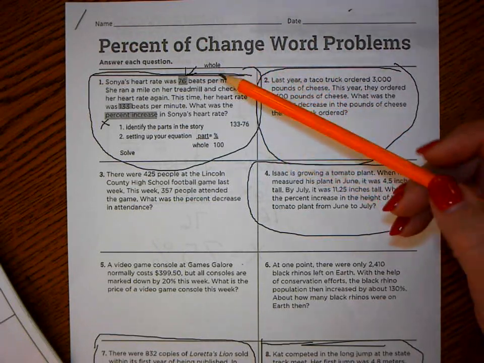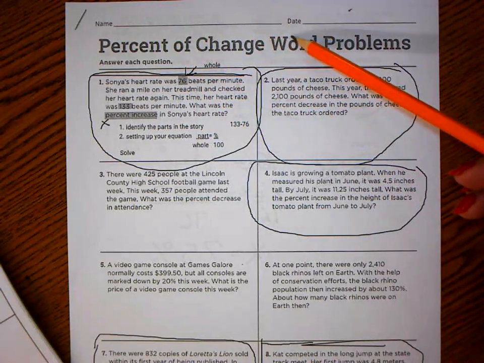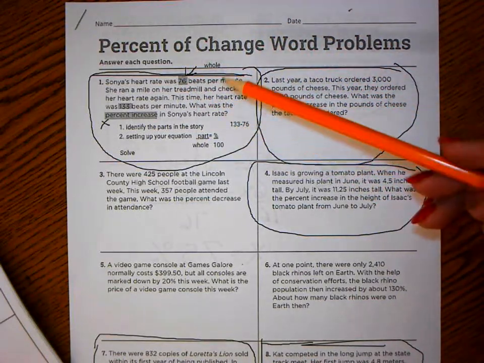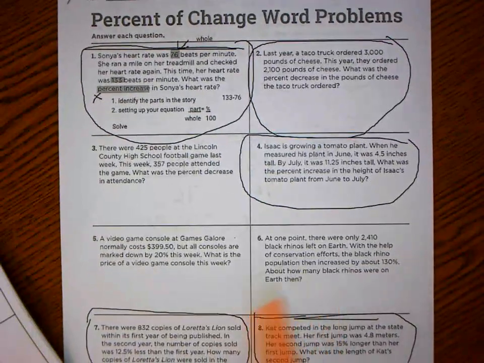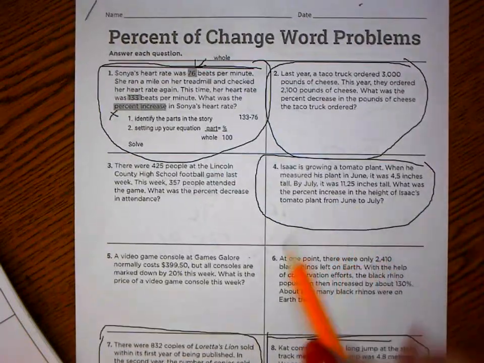This was assigned on Thursday, percent of change word problems. If you did not complete that, this is the video on this to help you. If you did, go ahead and review this video and take notes so that you're understanding the process. Let's take a look at the first question.